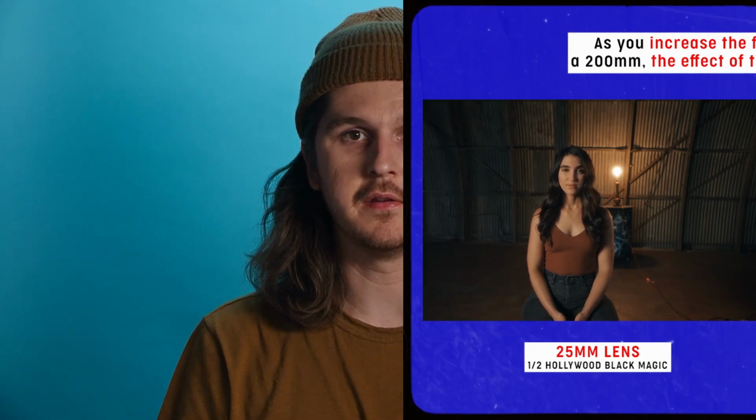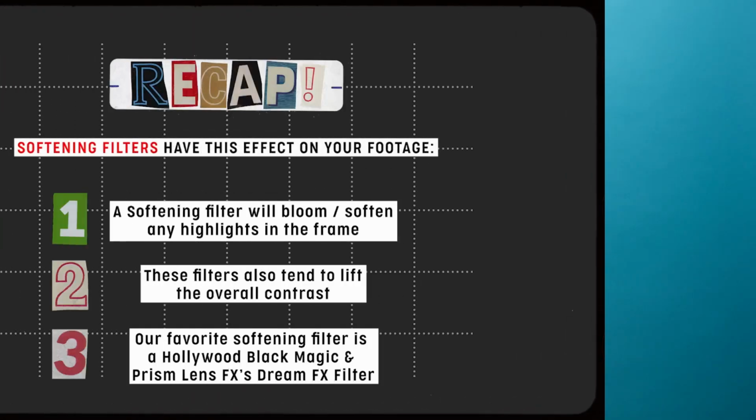So a good rule of thumb is as you punch in, say from that 25 where you're on a 1/2, if you went into that 200mm, you'd want to maybe step off to either a 1/4, a 1/8, or none. Because if you left that 1/2 in, like I mentioned, it's just going to be so extreme. So zoom in, lighten the strengths, and as you zoom out, maybe hike the strengths back.